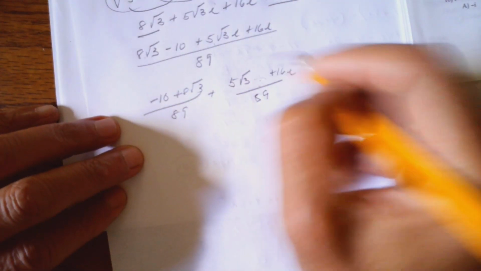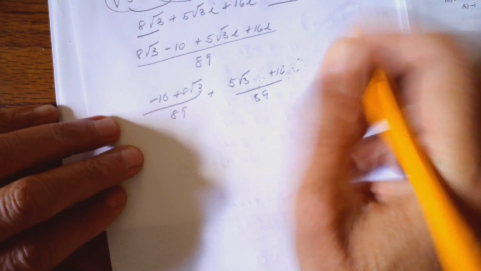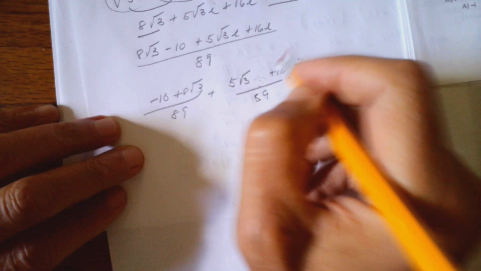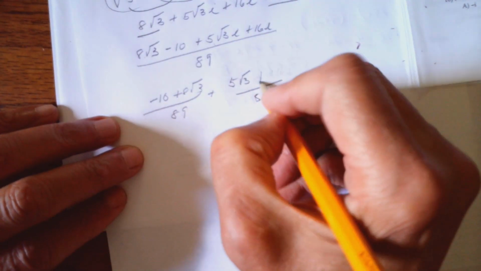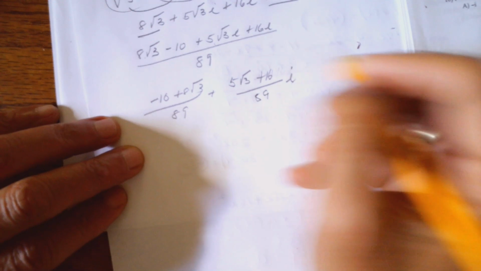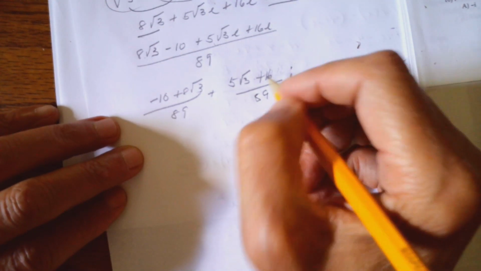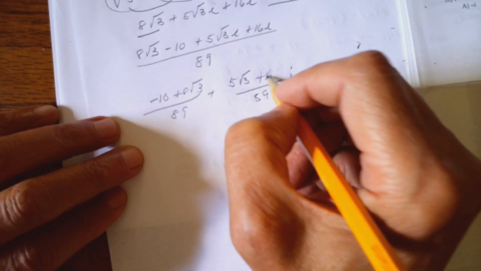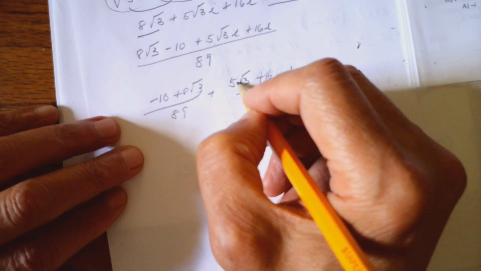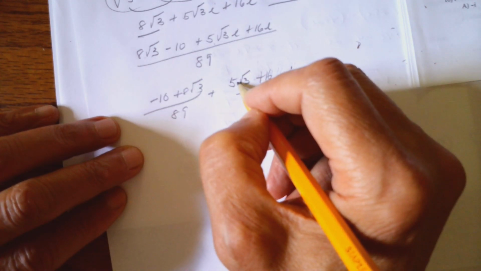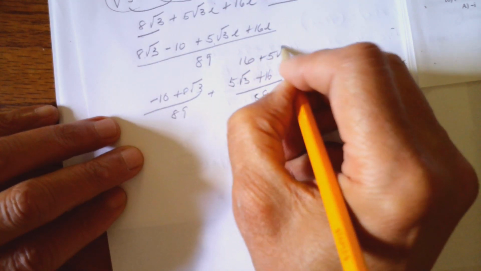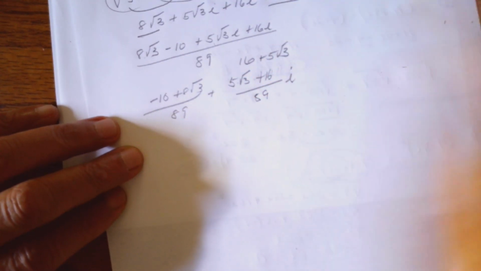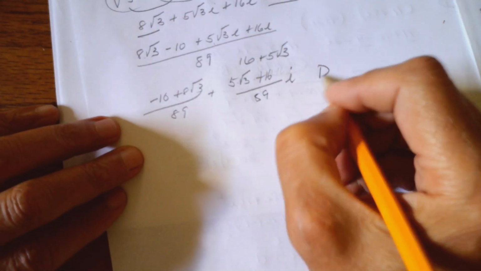So if I factor out an I, it no longer appears in the numerator. Plus 16. And I'll factor out the I. Now if I look at this, this is the letter D. What happened with letter D is the 16 comes before the 5 radical 3. So this is written as 16 plus 5 radical 3, which if I look at it, this is letter D.